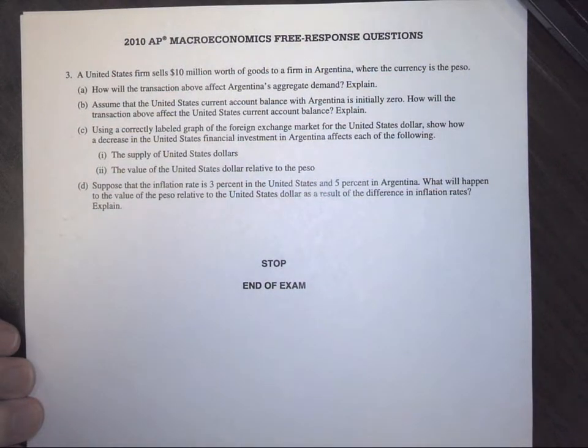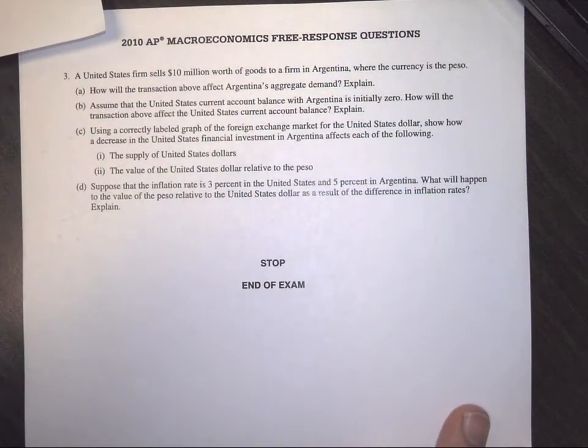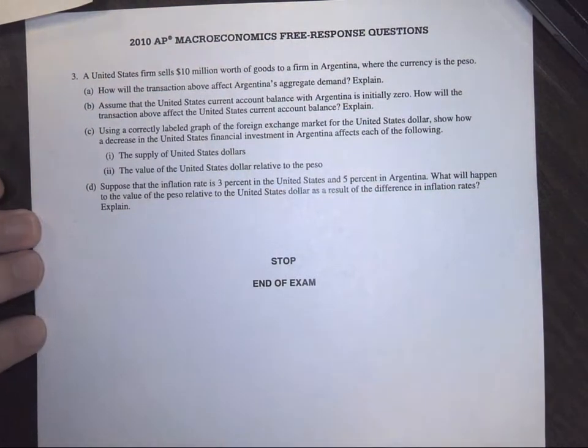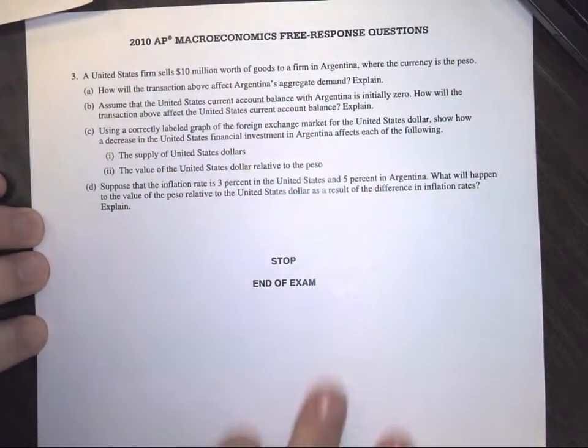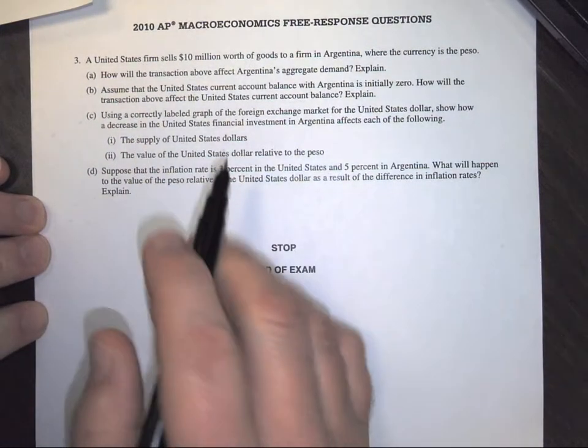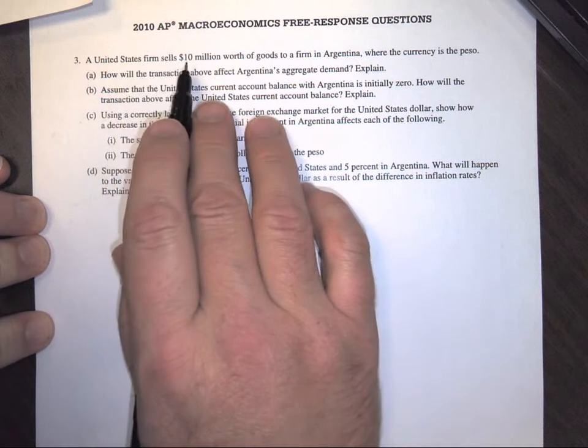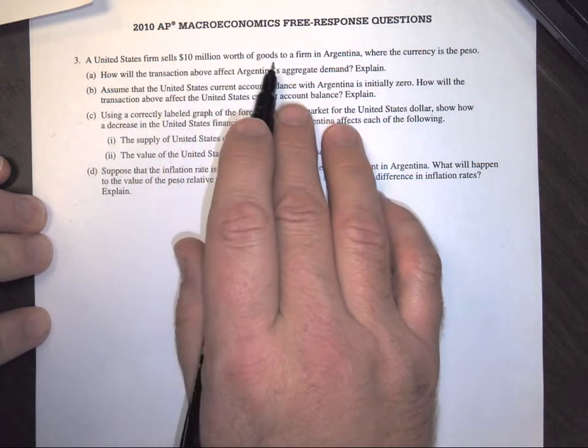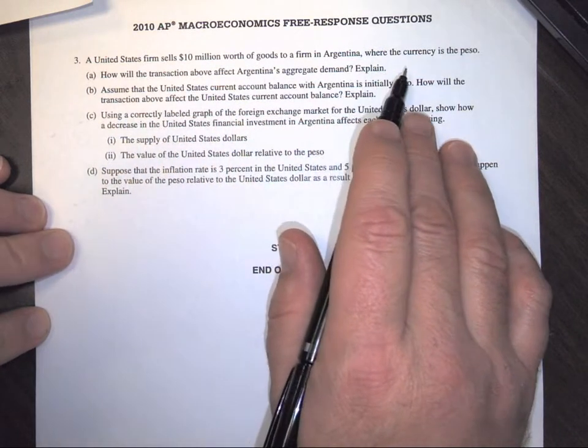Okay, this is 2010 number 3 FRQ about foreign exchange and balance of payments. Remember to set it up just as you see it in the question. So got some extra space down here to work with so you can see both the question and the answer at the same time. So the U.S. firm sells $10 million worth of goods to a firm in Argentina where the currency is the peso.